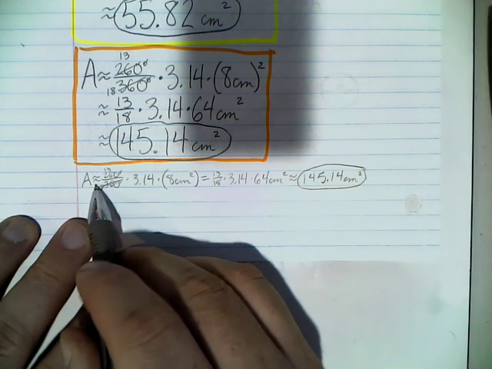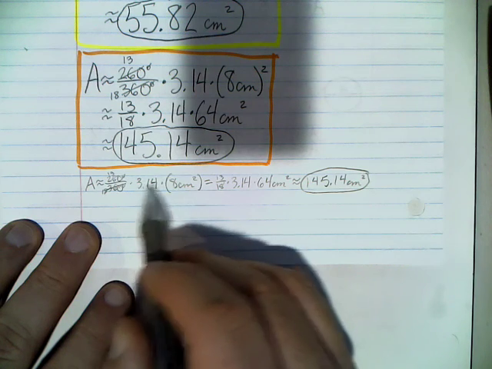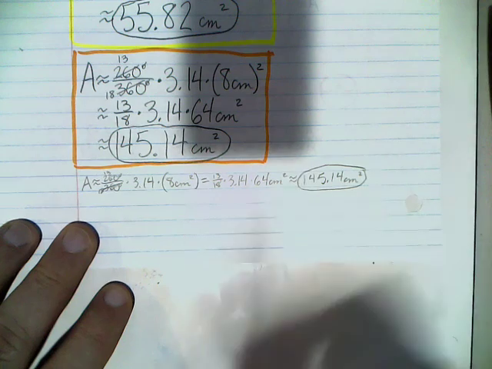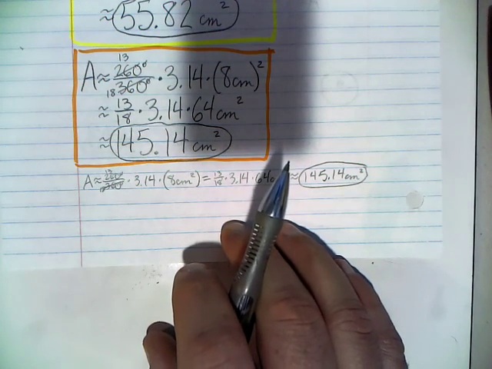So we get the first approximately equal to because A is only approximately equal to 3.14. There's a rounding right there. And then when we do this and we round it off, we get another approximately equal to. And that, ladies and gentlemen, is the end of our lesson.